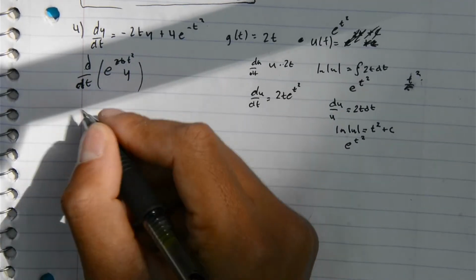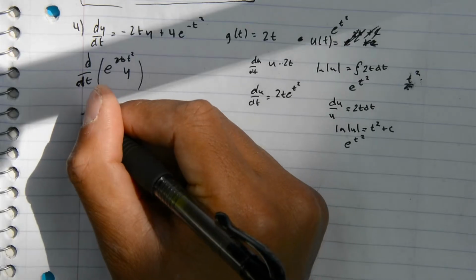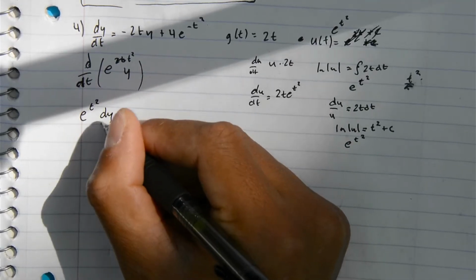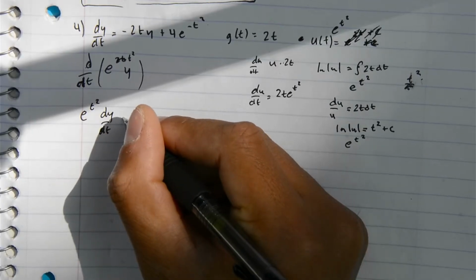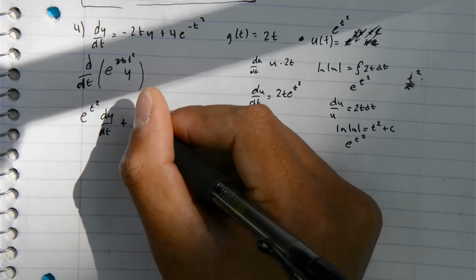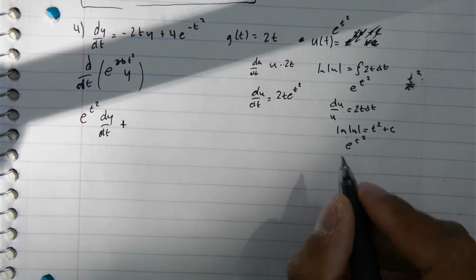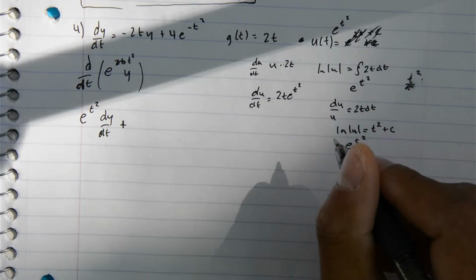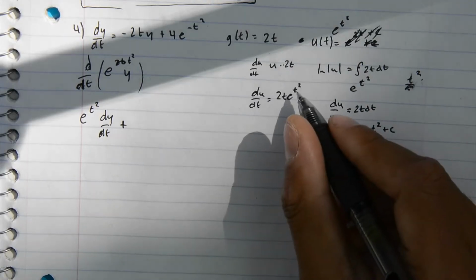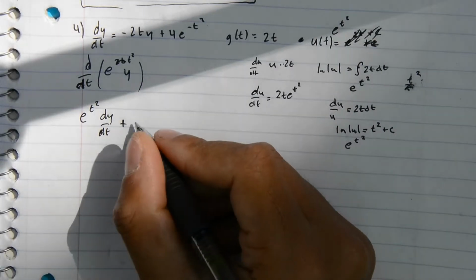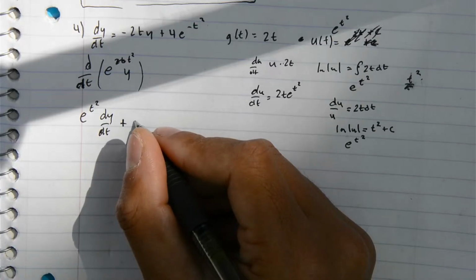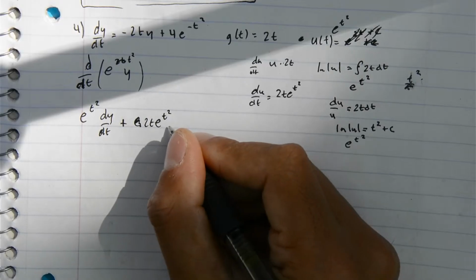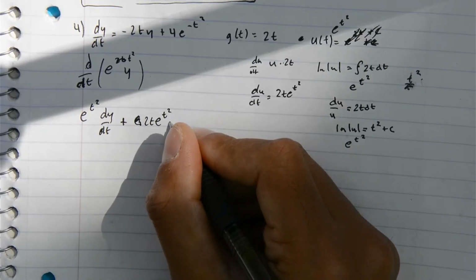if we write out the whole thing, we're going to get e to the t squared dy dt plus, oh wait, because we get, oh no, this is okay. So then plus 2t e to the t squared.